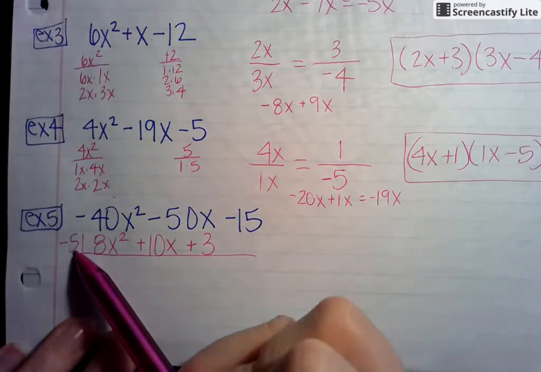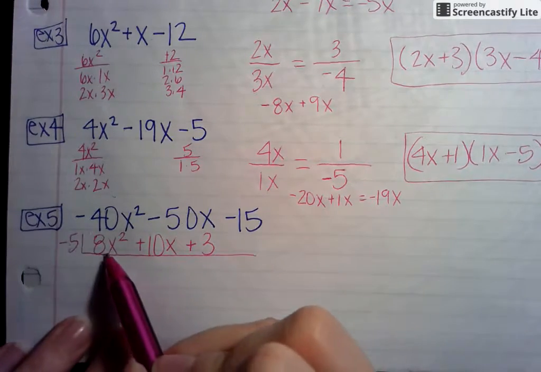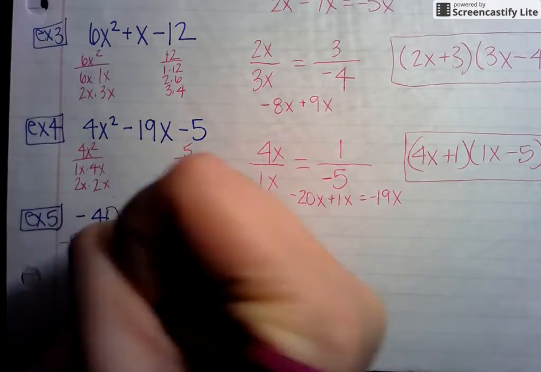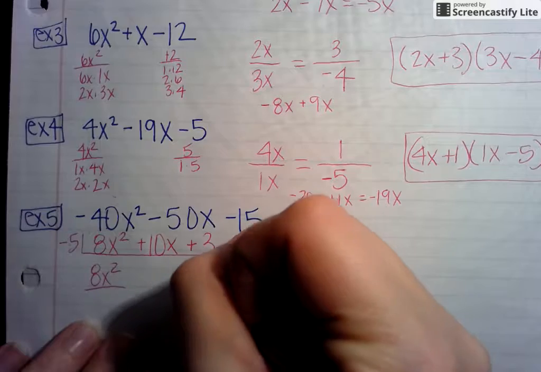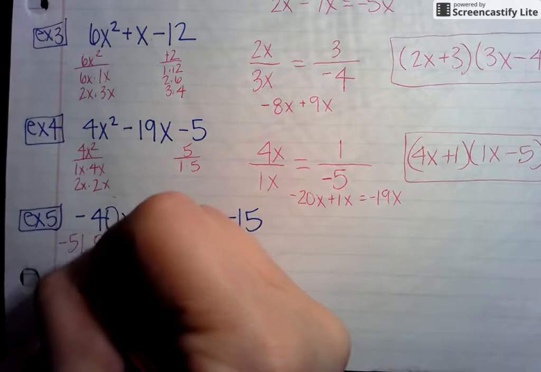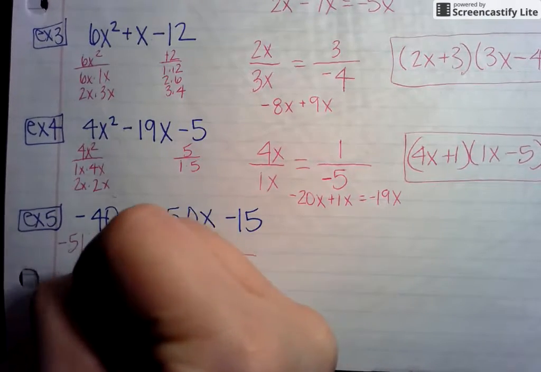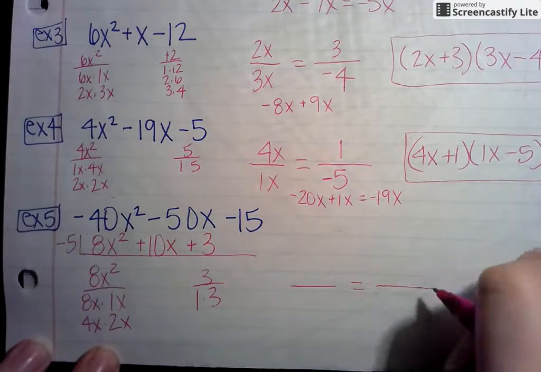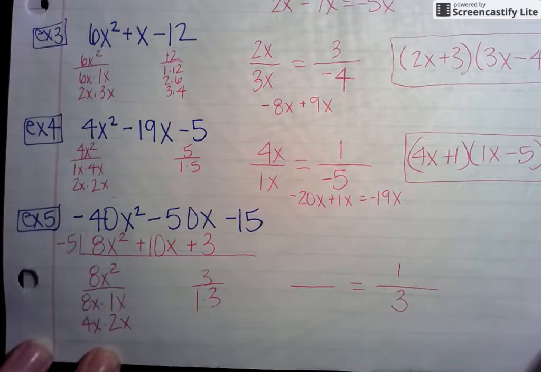Well, I noticed that here's my GCF. I can't forget about that. And then I have these numbers, so I'm going to try to factor. So I have 8x squared and 3. Factors of 3 are 1 and 3. And then 8x times 1x and 4x times 2x. So I know that 1 and 3 are my options.